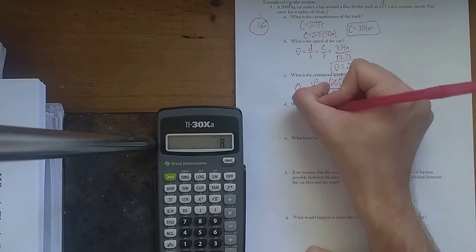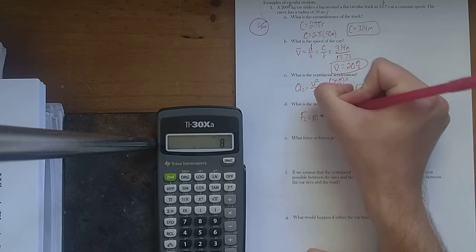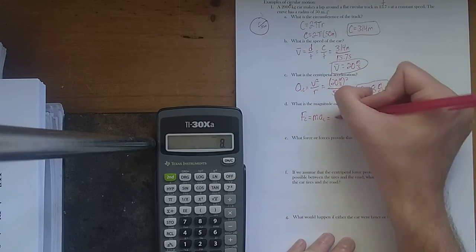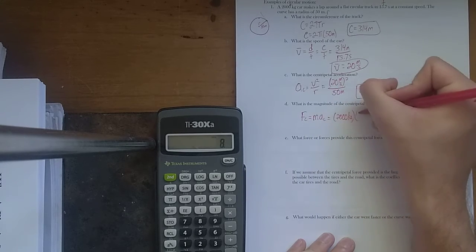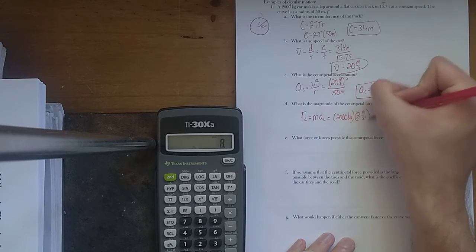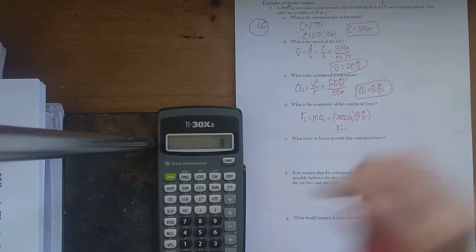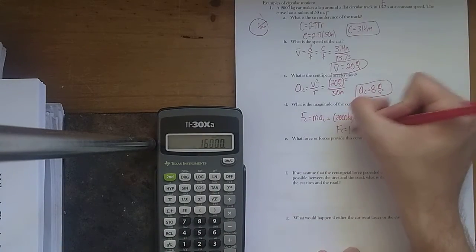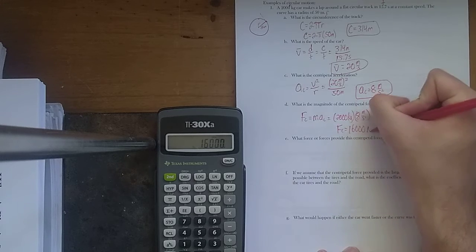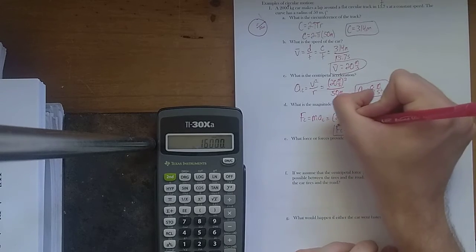What's the magnitude of the centripetal force? F_c equals m a_c. m is 2,000 kilograms, a_c is 8 meters per second squared. F_c equals 16,000 newtons. And again, what direction does that point in? That always points in towards the center of the circle.